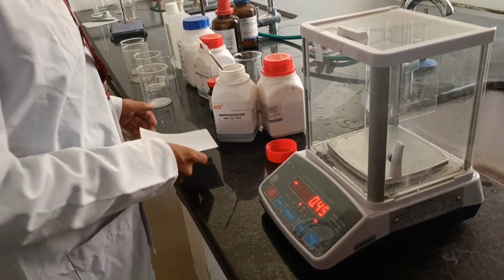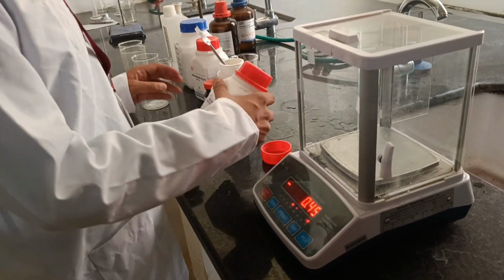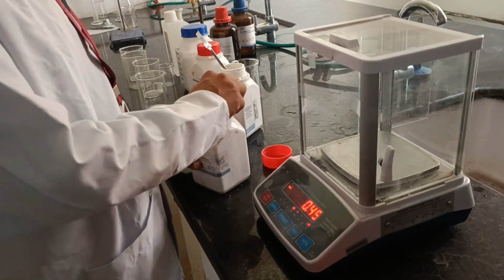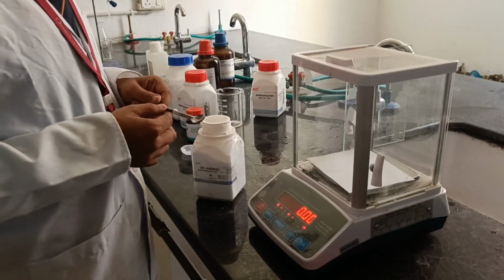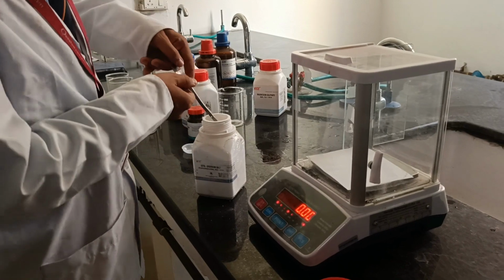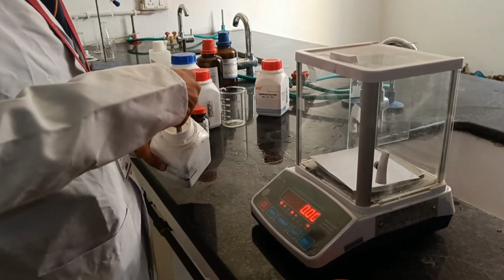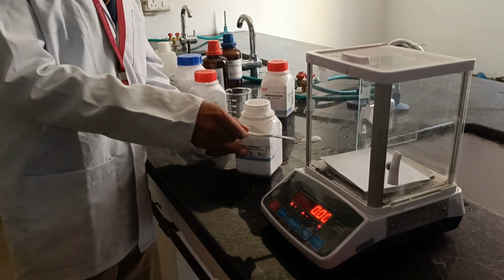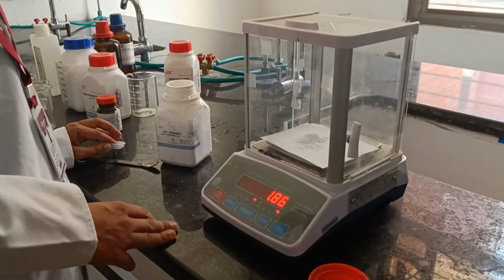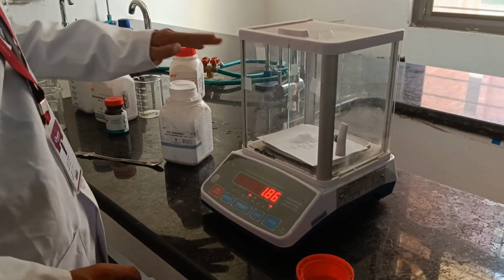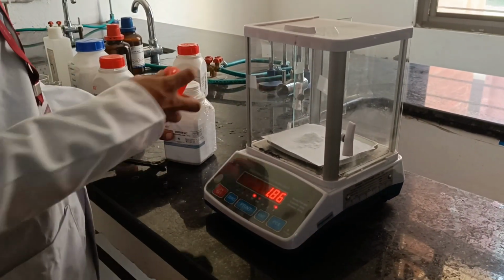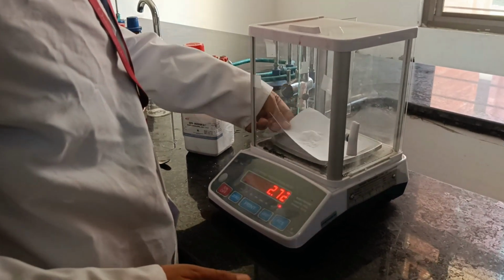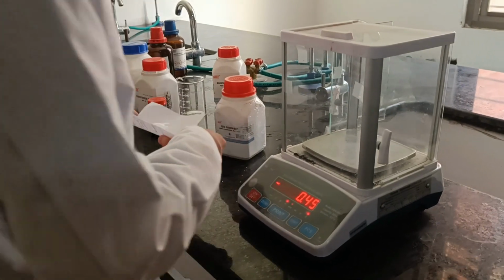Now let's move to the second reagent, our disodium EDTA. As we calculated earlier, we have to take about 1.86 grams, and we have to measure it very accurately. So we weighed about 1.86 gram of disodium EDTA. Now pour it into a separate beaker.